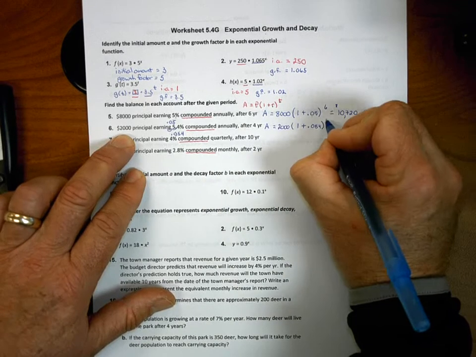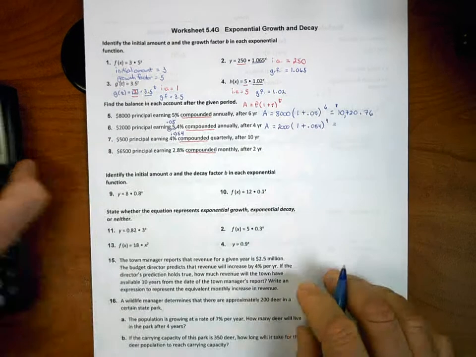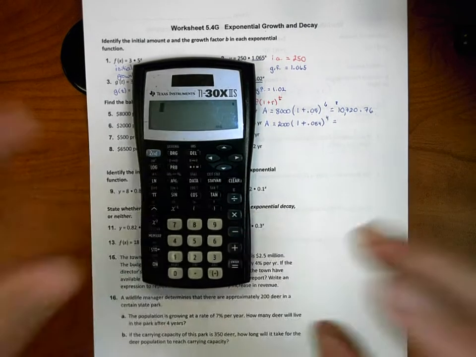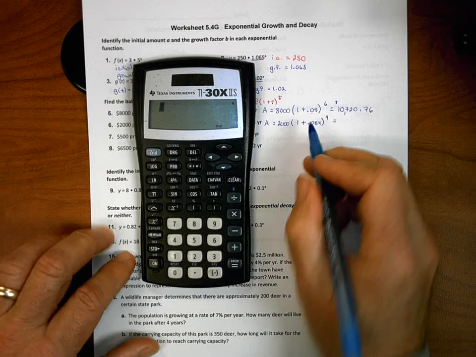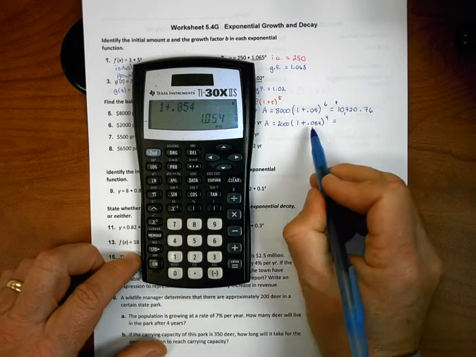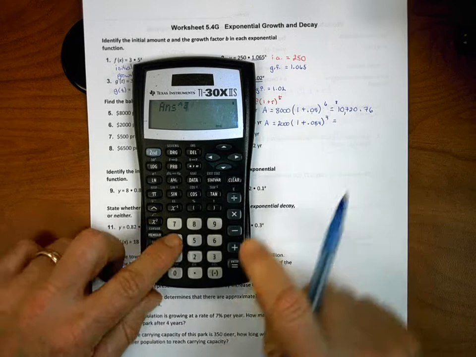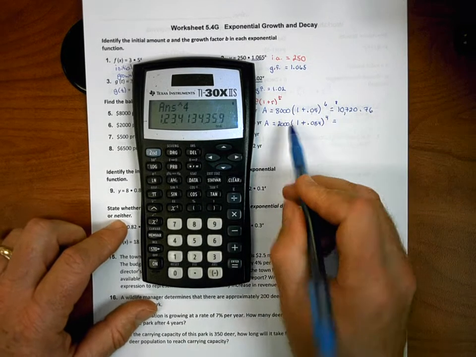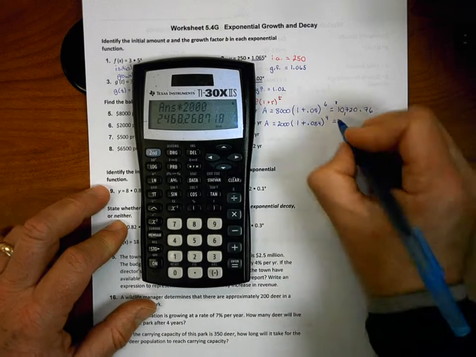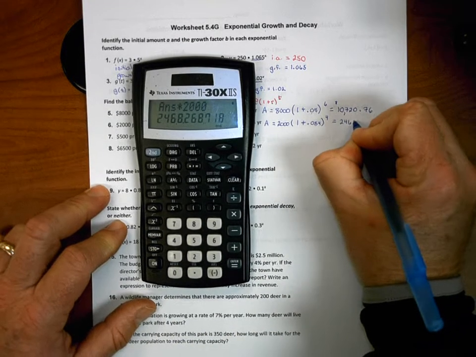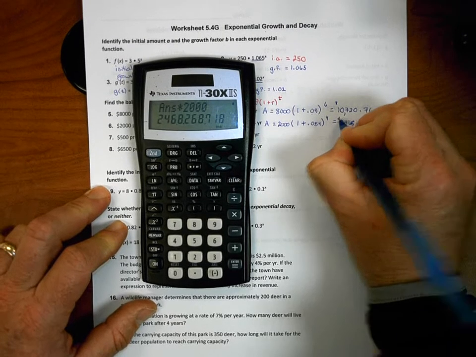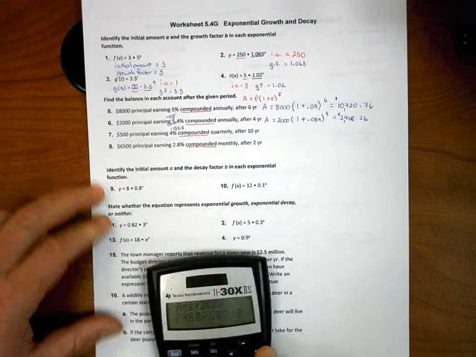and then my T value is my time period, which would be 4 years. Okay, evaluating this problem on my calculator, the first thing that I'm going to do is work out the parentheses, 1 plus 0.054. Then I have to raise that to the power of 4, and then I multiply that by 2,000, and I get 2468.26, so $2,468.26.